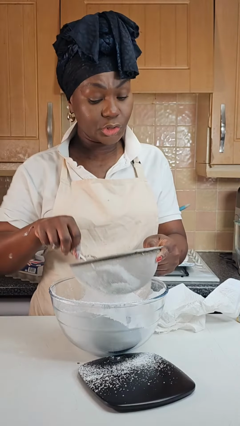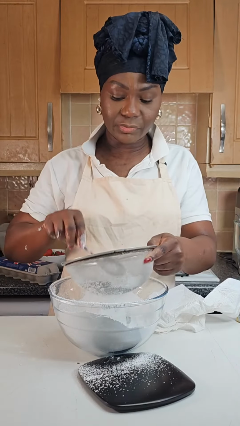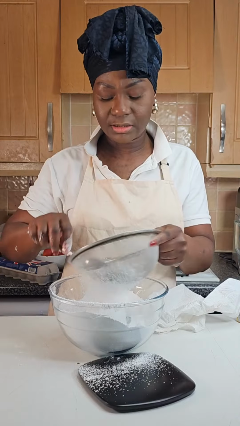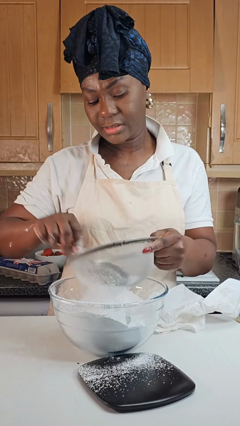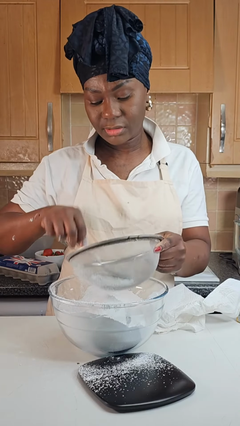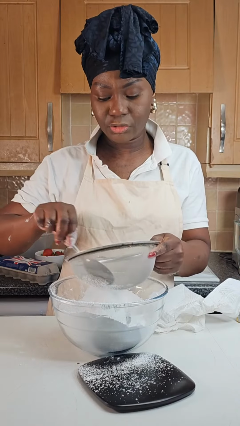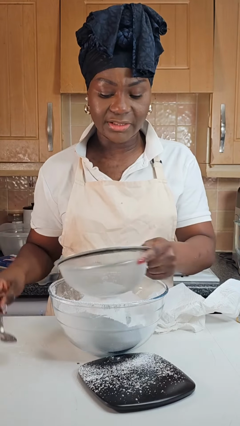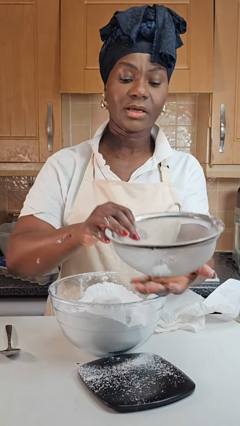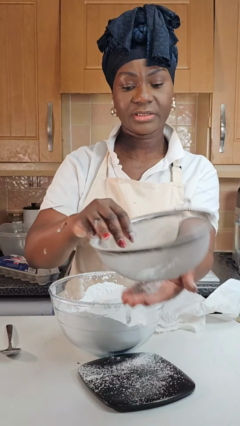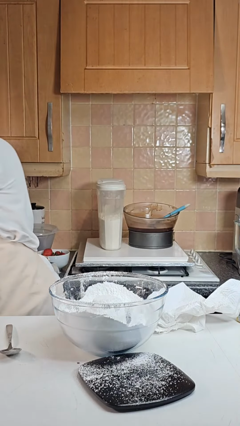Why am I sifting the sugar? So that I can get rid of lumps. And then look at that. Okay, you can look at this. They're hard bits. I don't need those.